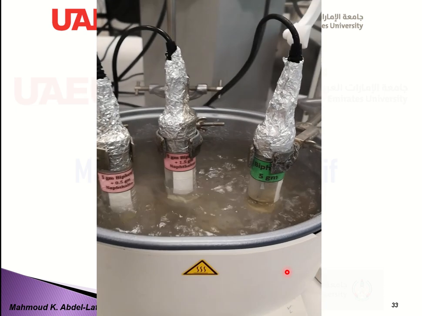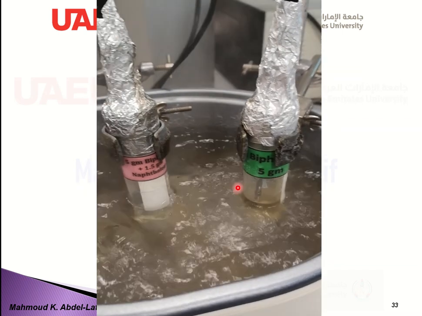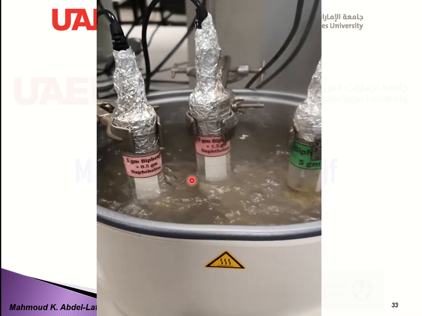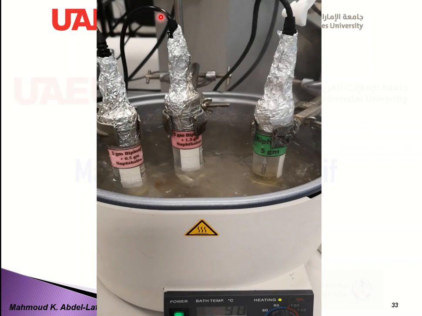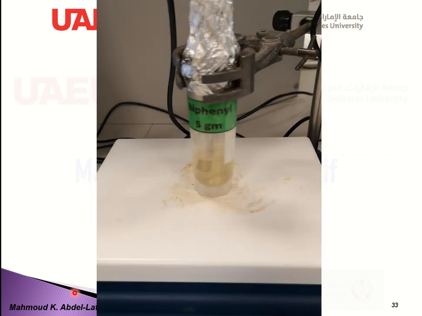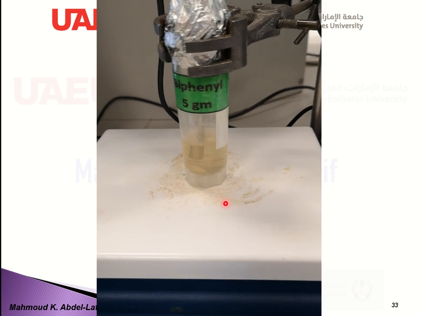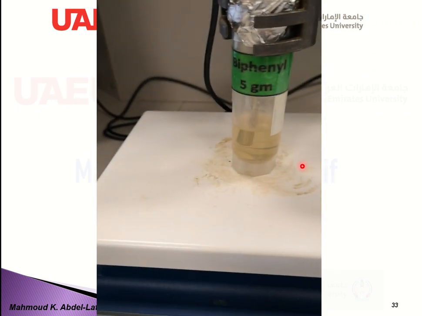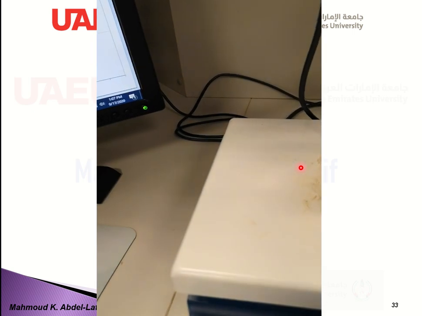This is the water bath, and these are different mixtures of biphenyl and naphthalene. Just put them in. This is the temperature sensor. It's totally closed. Once it's melted, you put it in the stirrer. We have a small magnet inside, and just be sure that the stirrer is working.